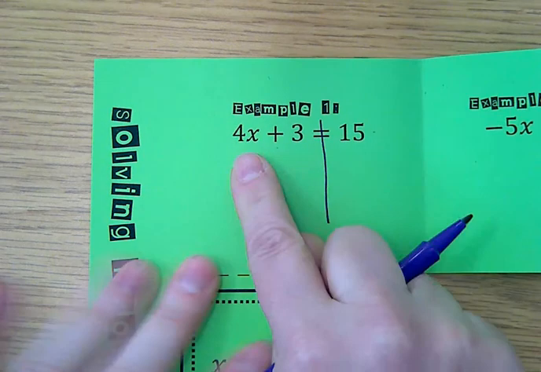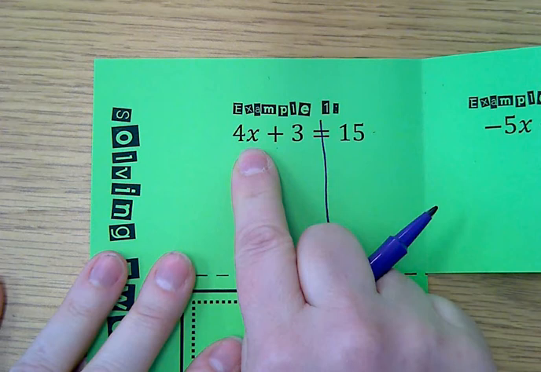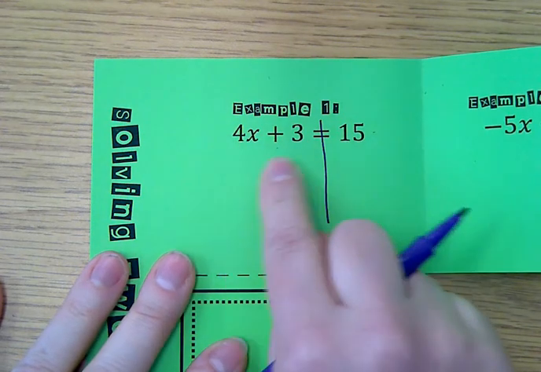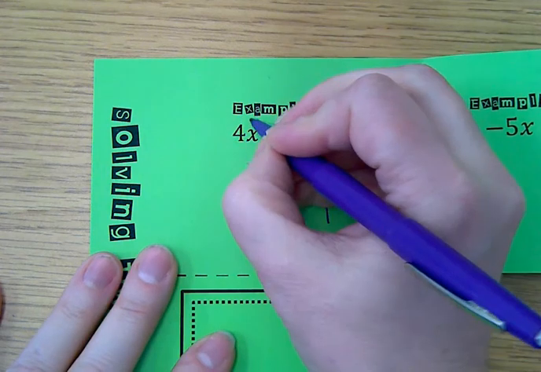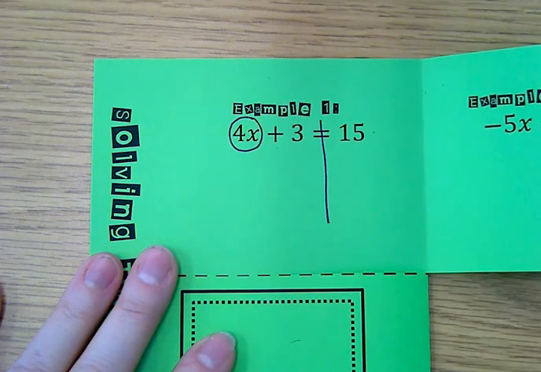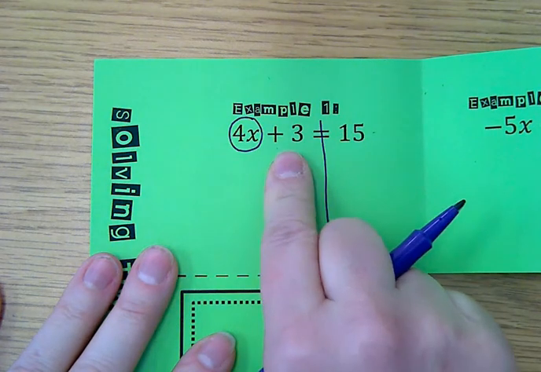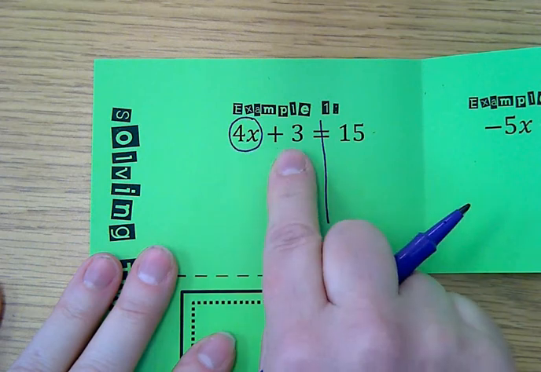Now, I have two things on this side. My goal is to get the variable, which is the letter, by itself. So I'm going to be working on this side, the side with the letter. This is going to be my last thing to do, so I'm going to circle it. I can't touch that 4x yet. My first step needs to talk about what did I do to the x. And I'm not worried about the 4 yet, I'm just looking at this piece.